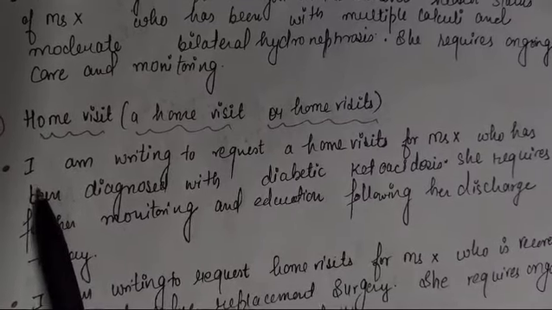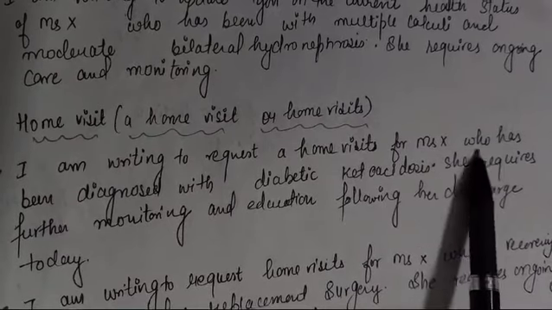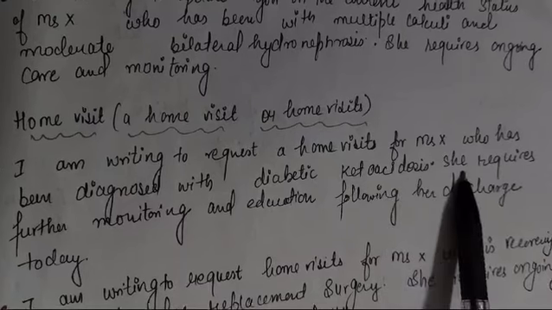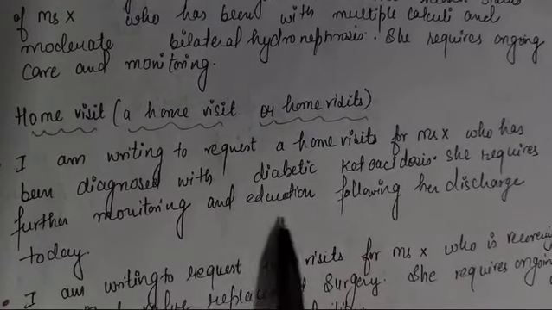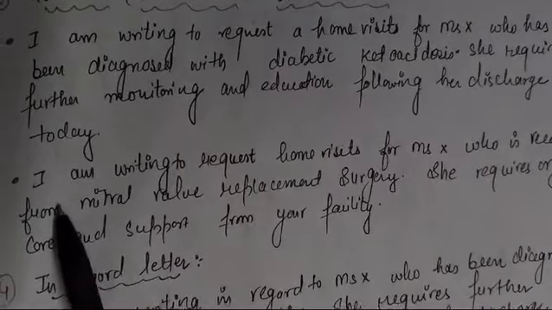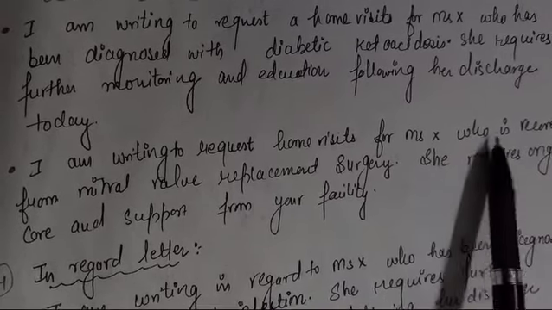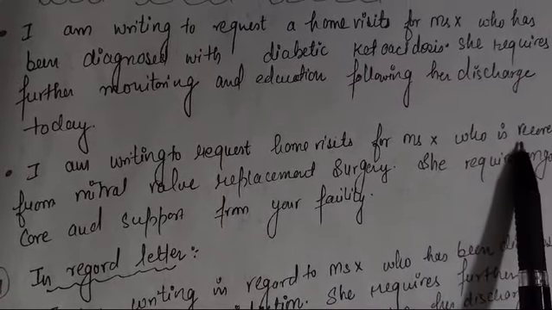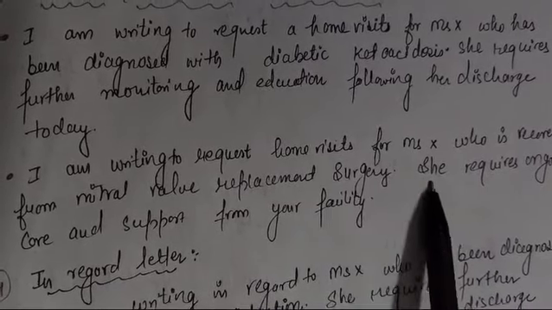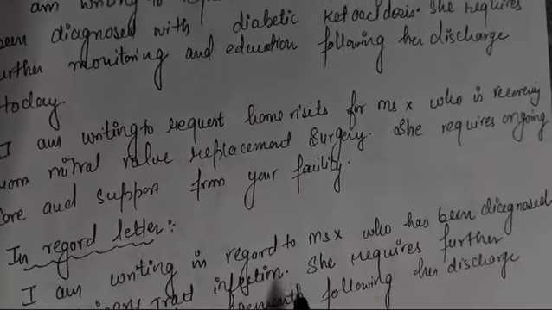Like the first example: I am writing to request a home visit for Miss X, who has been diagnosed with diabetic ketoacidosis. She requires further monitoring and education following her discharge today. Second example: I am writing to request home visits for Miss X, who is recovering, or we can also write recuperating, from mitral valve replacement surgery. She requires ongoing care and support from your facility.